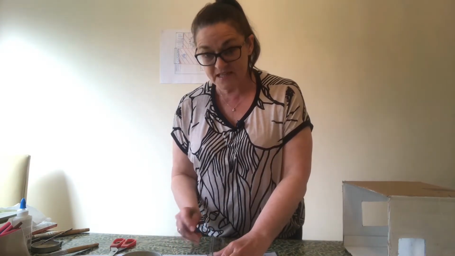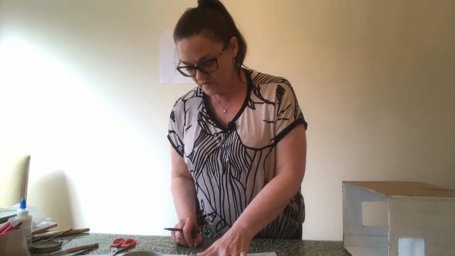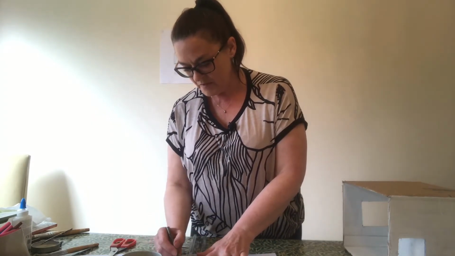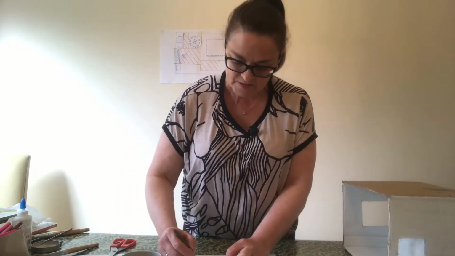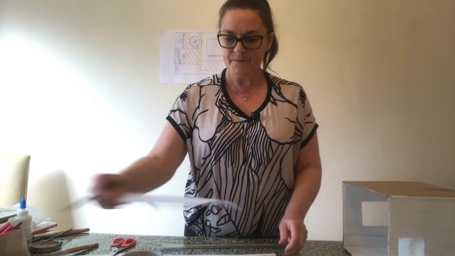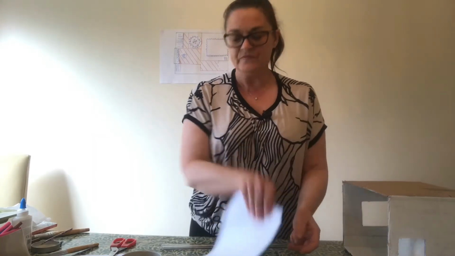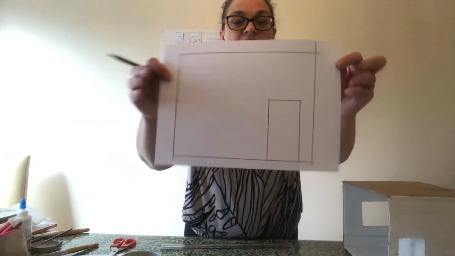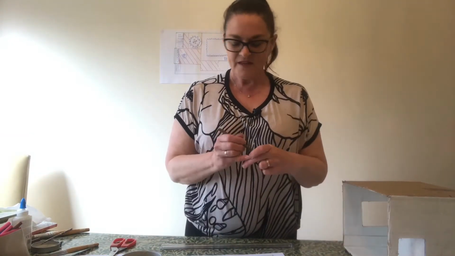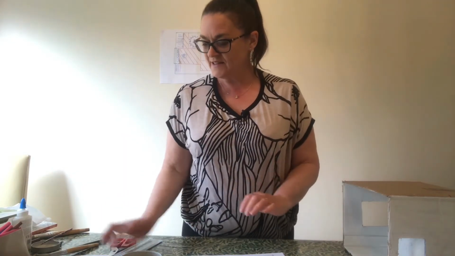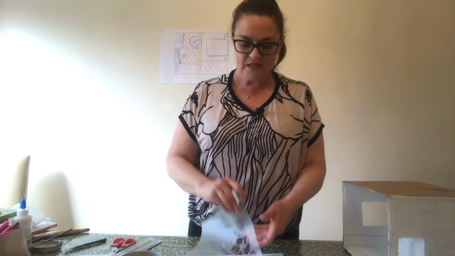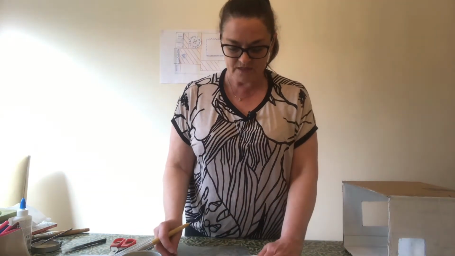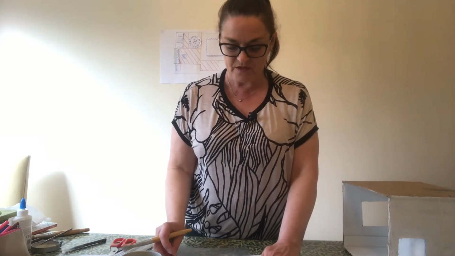Now we're not going to cut this out until the end because that makes it a bit easier for you. So, but for the moment, we need to have our framework. So then we get our paintbrush and our stencil. Put the stencil where you want it. I'm going to go for the middle to begin with.